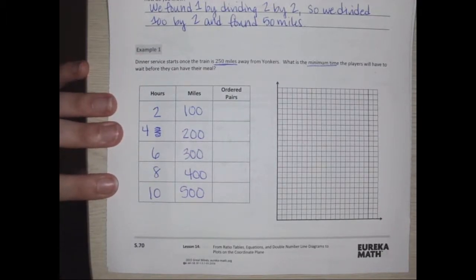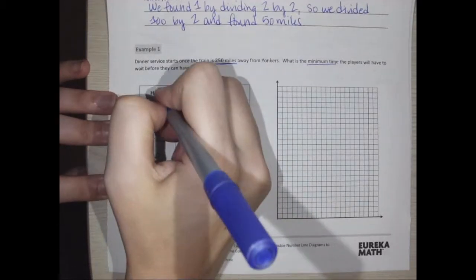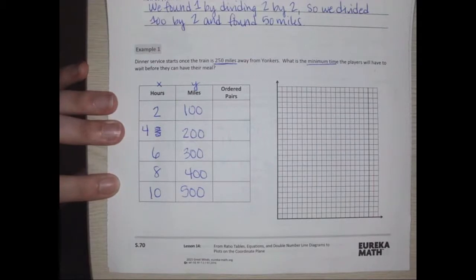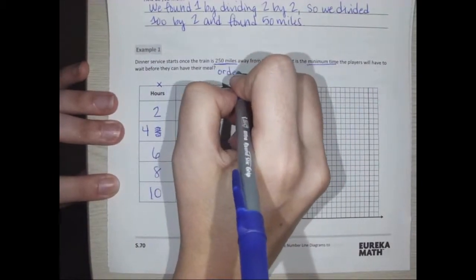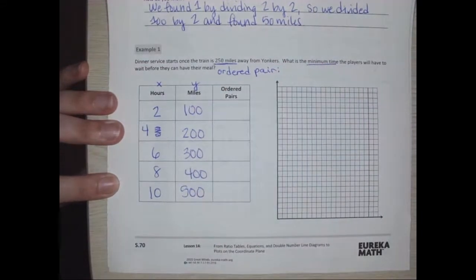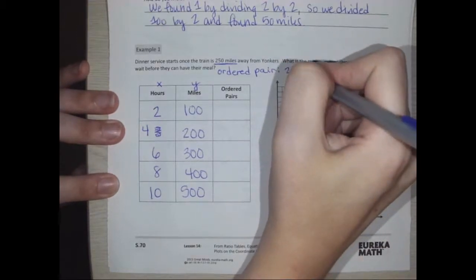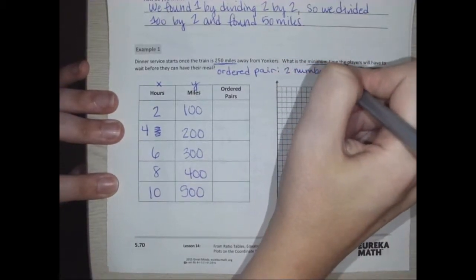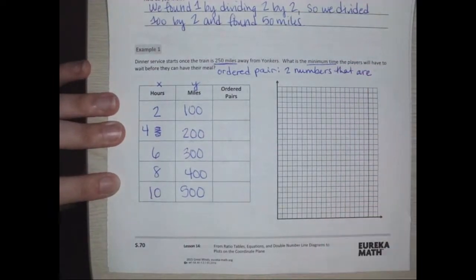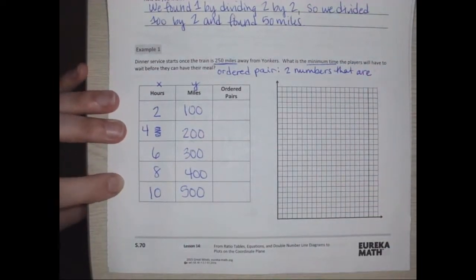Leilani. Like X and Y? Yes, like X and Y. But what does that mean? An ordered pair is what, Shay? It's kind of like a ratio because the two numbers are... Davian, what's an ordered pair?